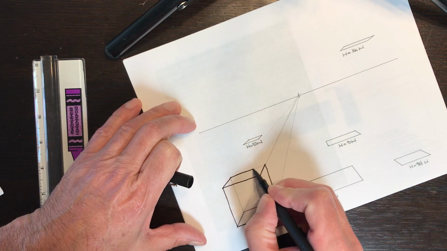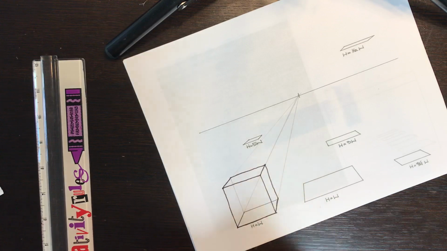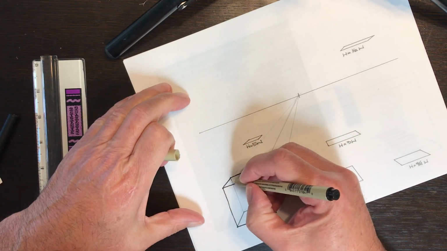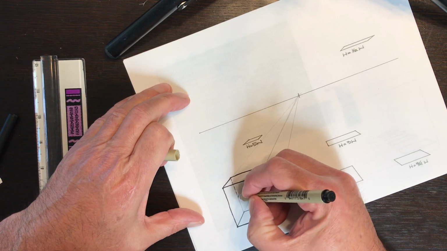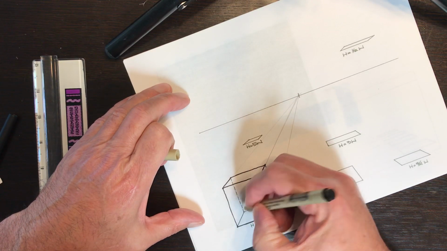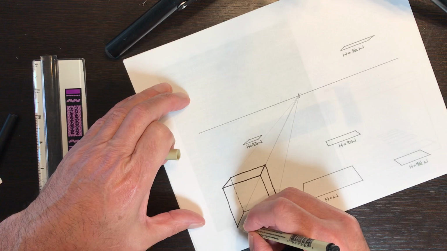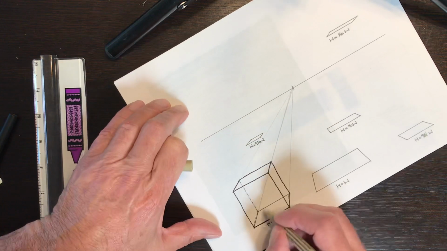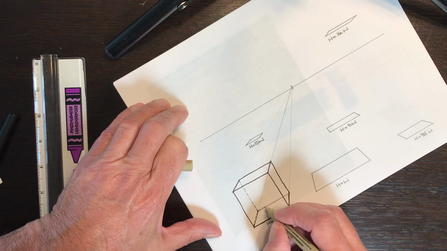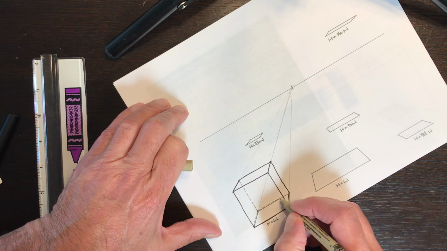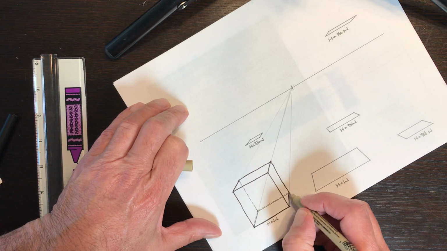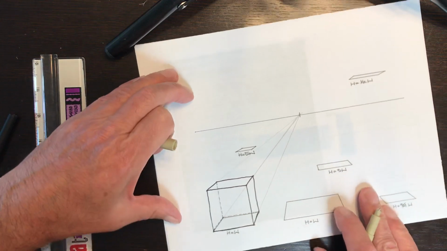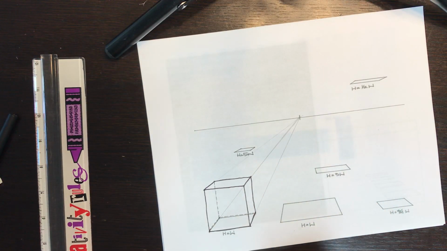The hidden elements of our object we are going to go ahead and do with our 0.5 pen as a dashed line. And just pull it a little bit off of the footprint since we can't erase that line. Just going to draw it just a little bit bigger. But that way we know what lines we can see and what lines we can't see.